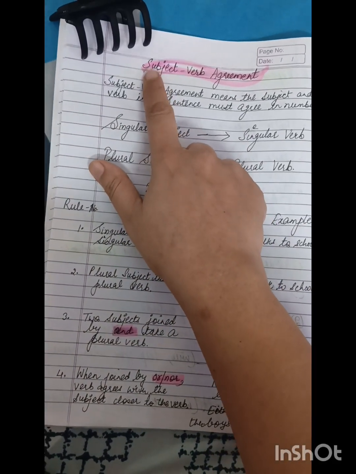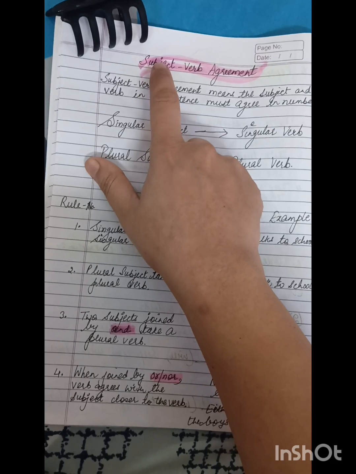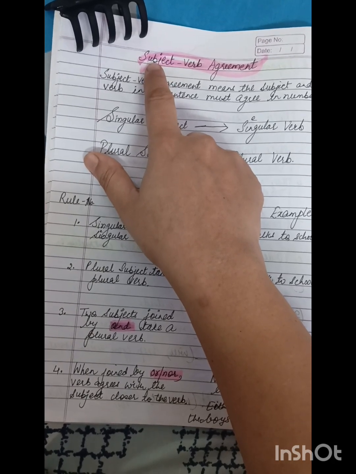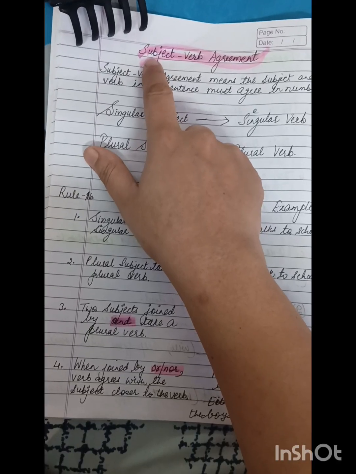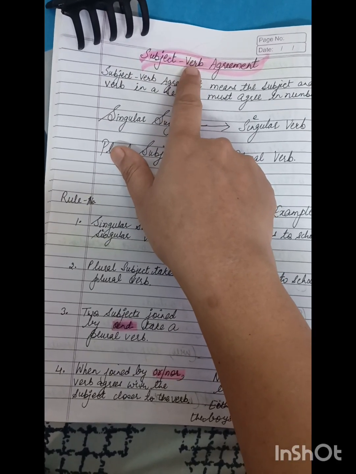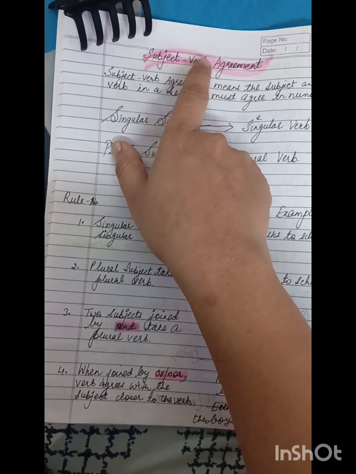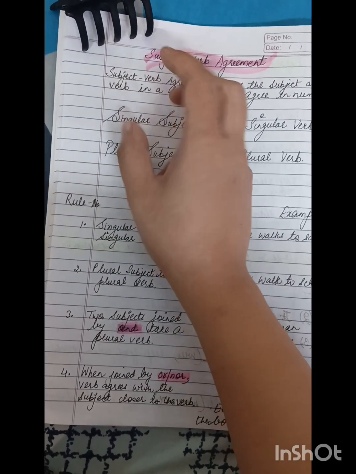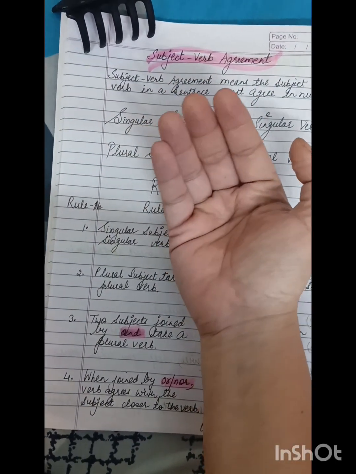First of all, what is a subject? Whatever we talk about in a sentence, or the one who performs an action, is the subject. And what are verbs? Verbs are action words or doing words. When we have two friends, they always have some kind of agreement with each other. That's why they become good friends.